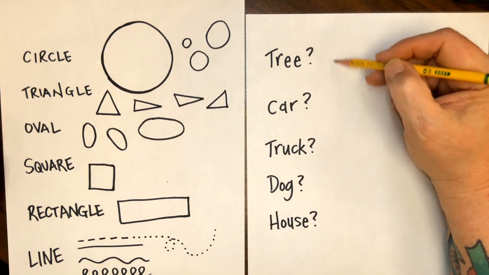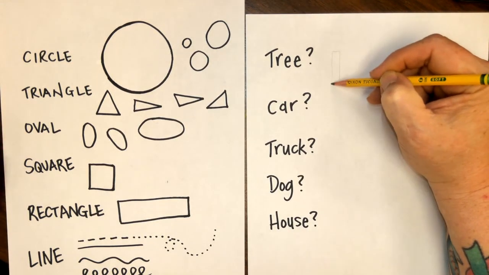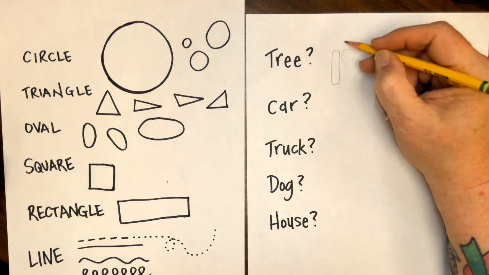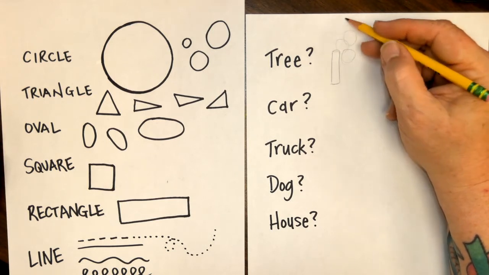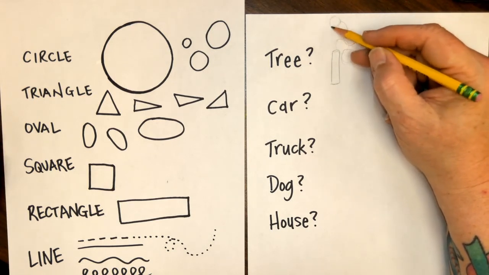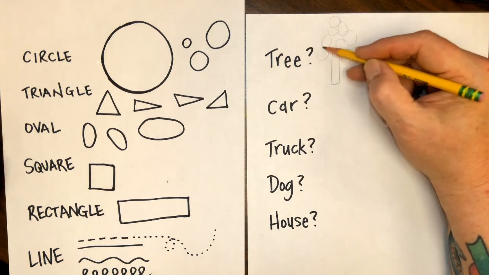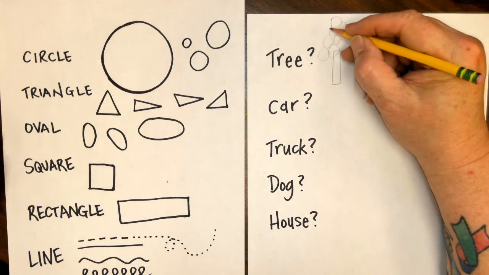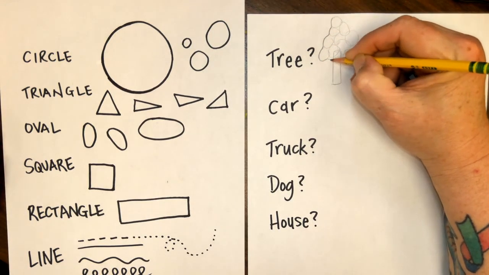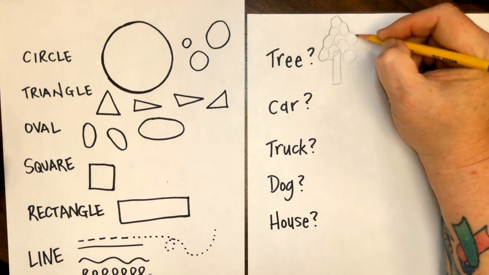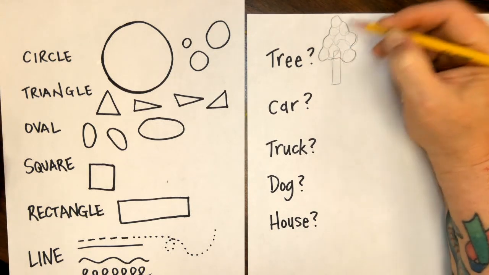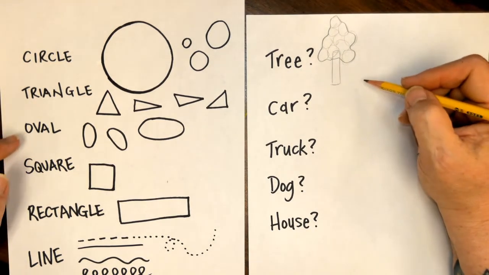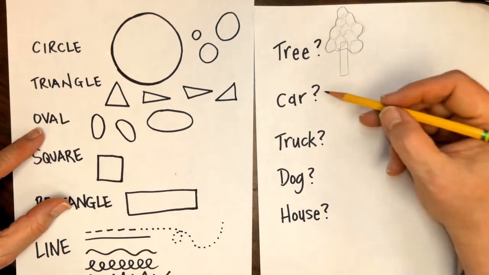Right? You could use a rectangle to draw the trunk, and then you could use circles to draw the leaf part of the tree, right? Different circles like this, but draw super light, and then when you join it all together on the outside, your tree would look like that, and you wouldn't have all these lines on the inside, right? What about a car?